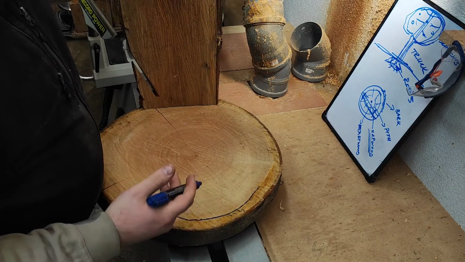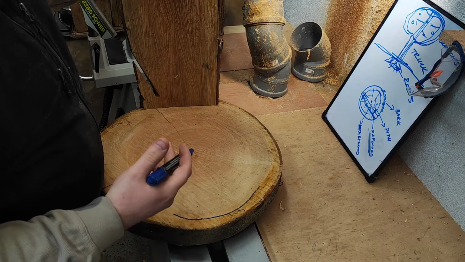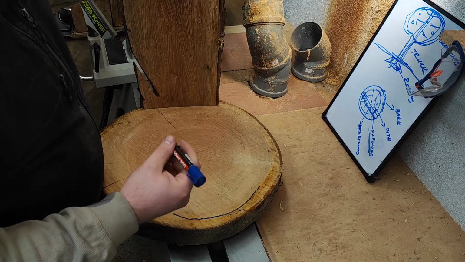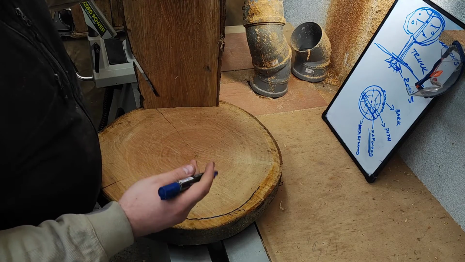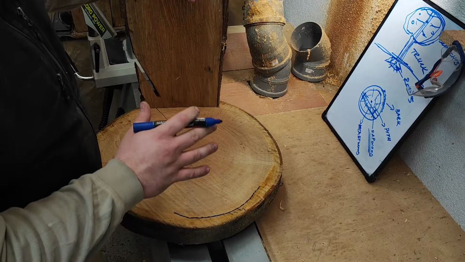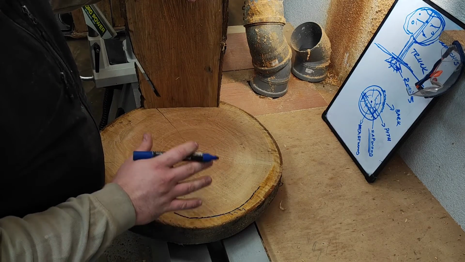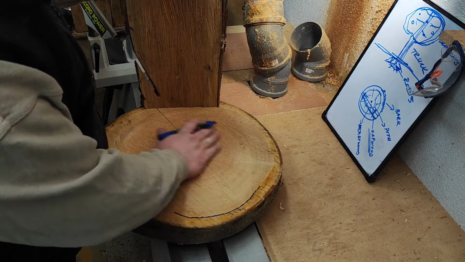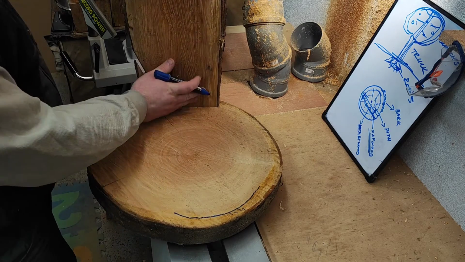Before I move on, there is some terminology that we need to set in, and you need to know as a wood turner some general orientations in the wood, or cuts. So this is end grain, this will be side grain.